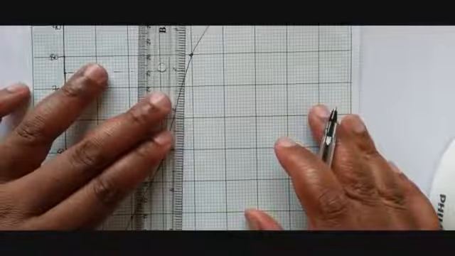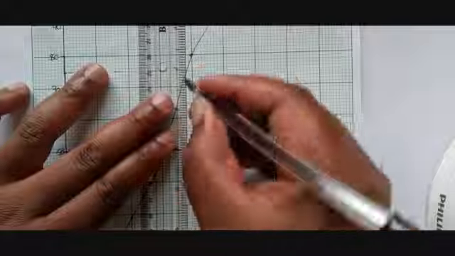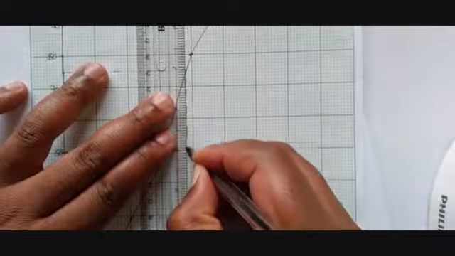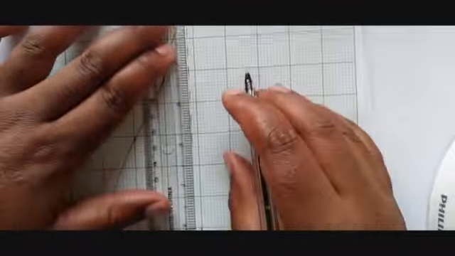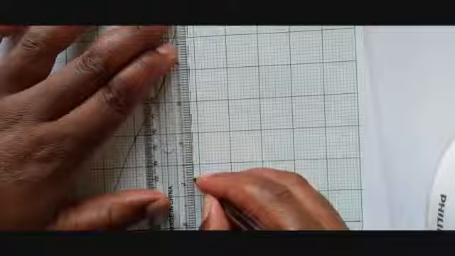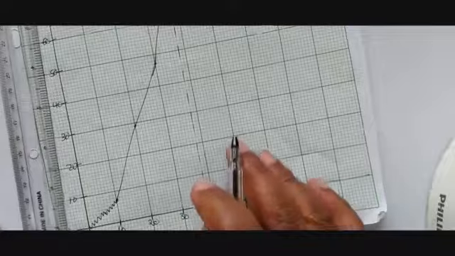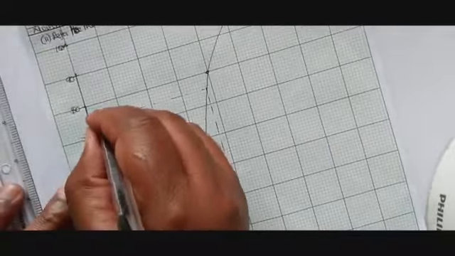Get your ruler and draw some dotted lines until you meet the curve. Once you meet it here, you come down. Find the reading here. What's the reading? This is 30, so this is 38. So Q3 is equal to 38.